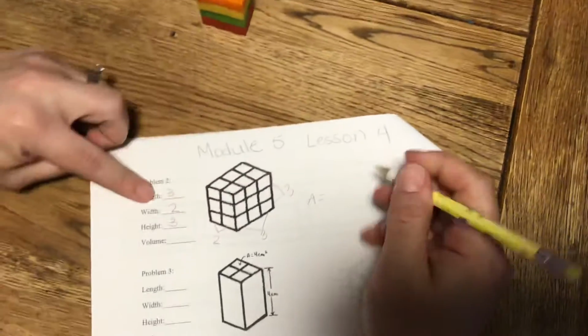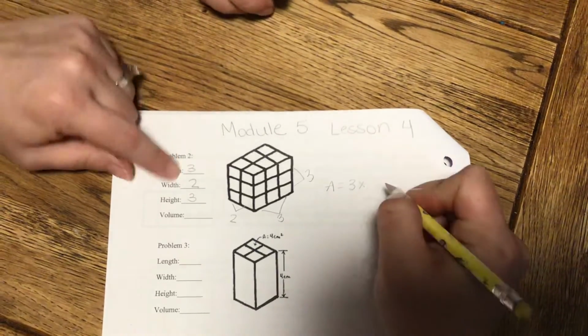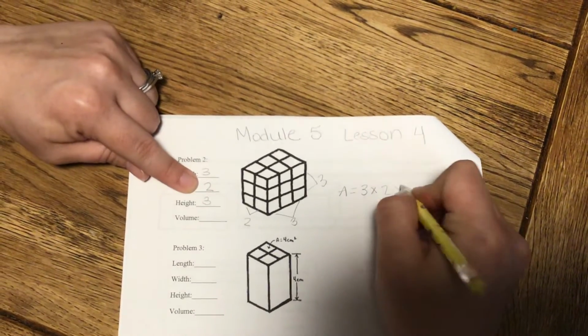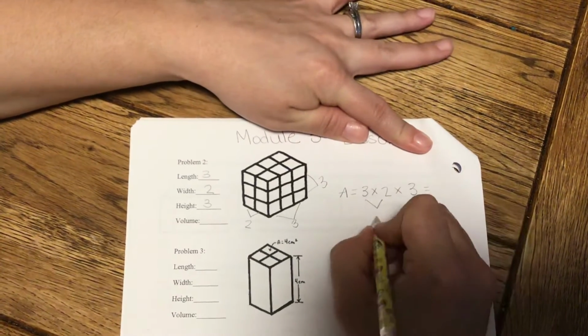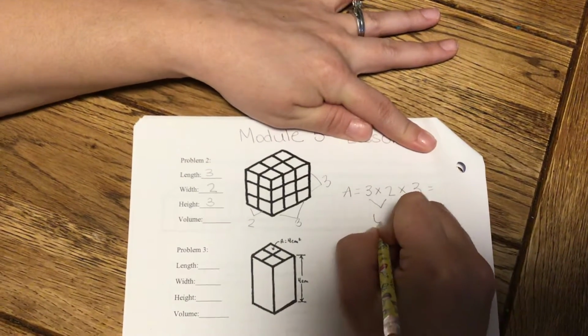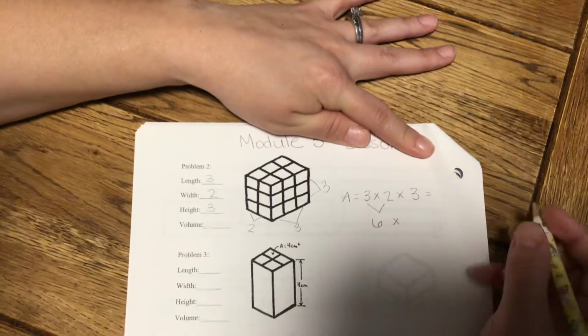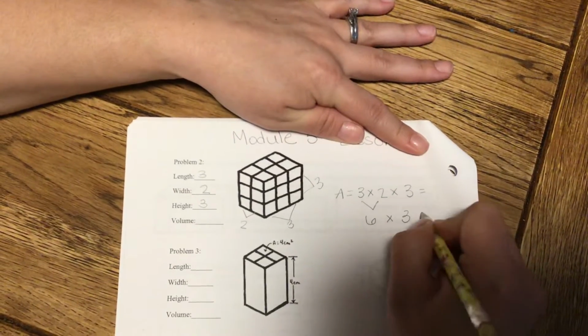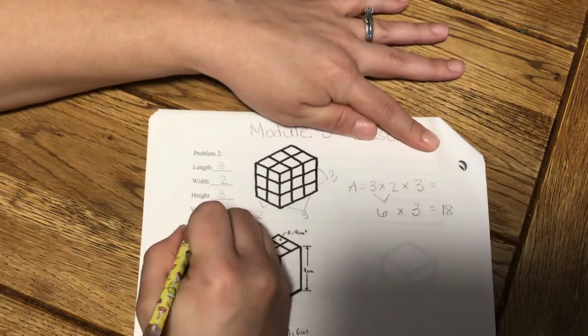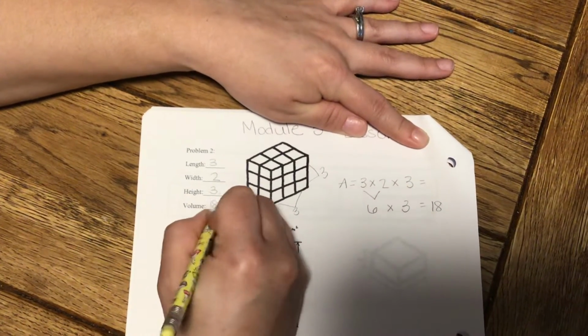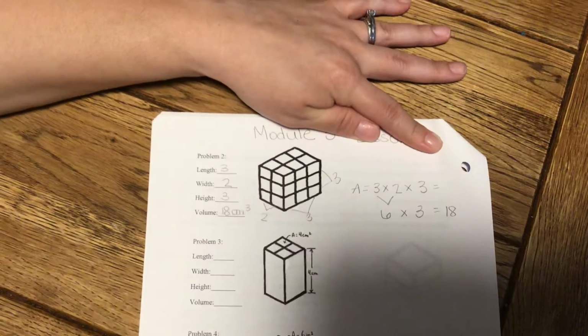Volume equals length 3 times width 2 times height 3. 3 times 2 is 6, times 3. What is our answer? 18. So our volume is 18 centimeters cubed.